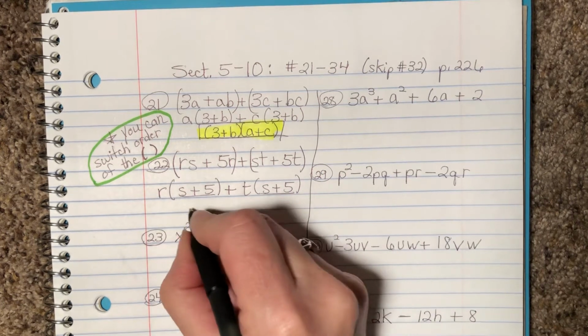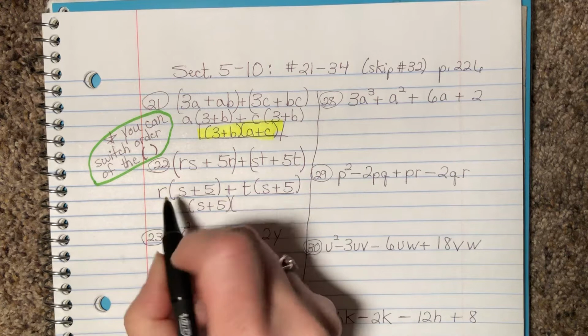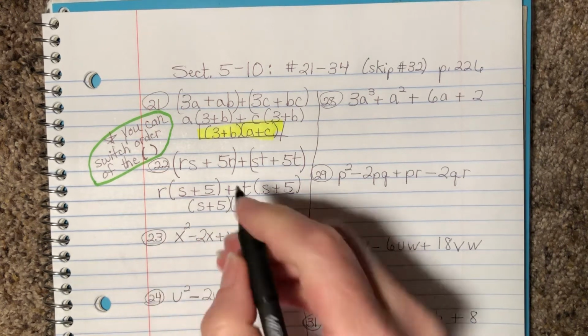And then I'm going to put it together. So write one of the parentheses times the outside stuff, r plus t.